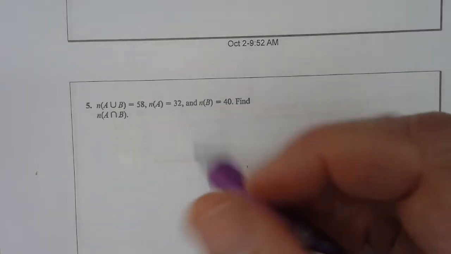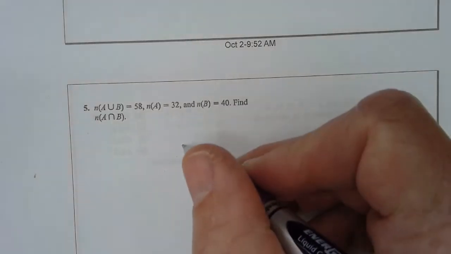All right. I'm going to start now doing more of these hands-on. We did a formula in this chapter.